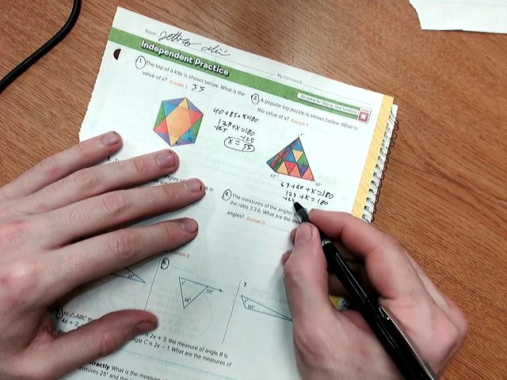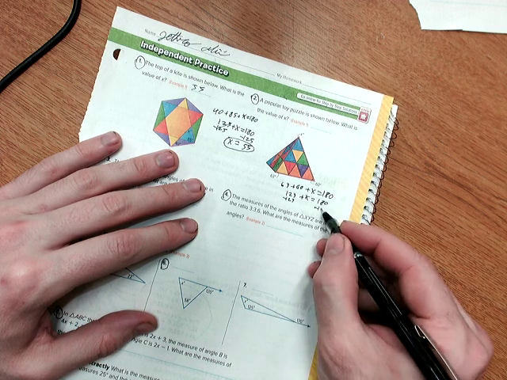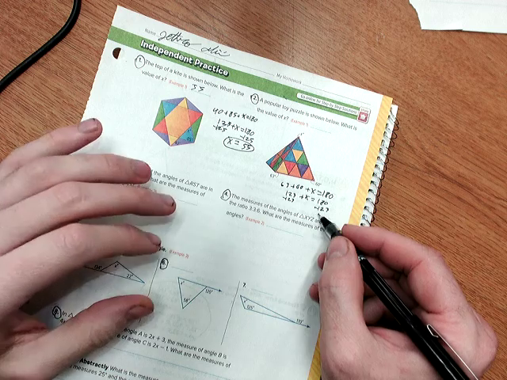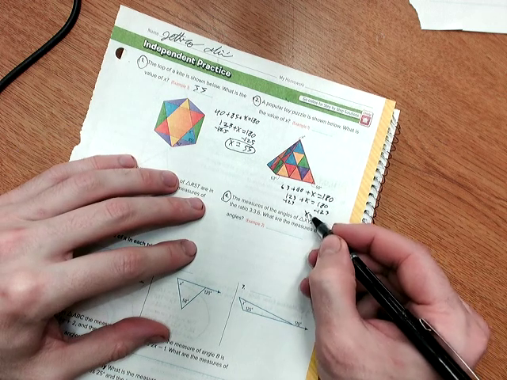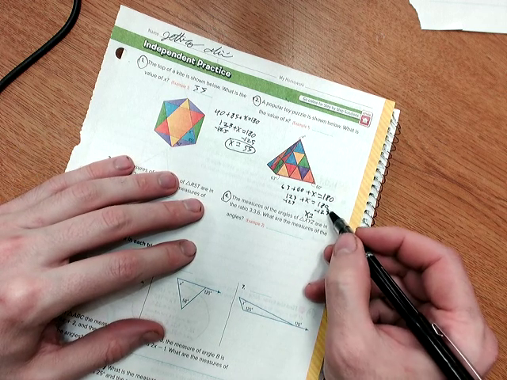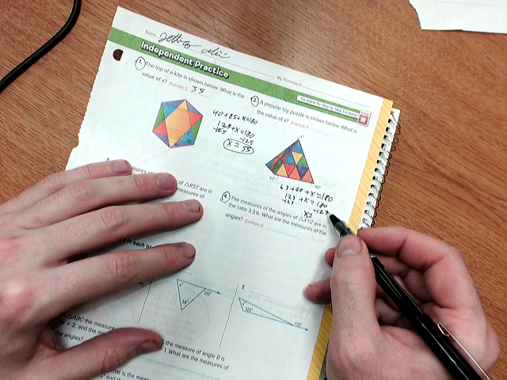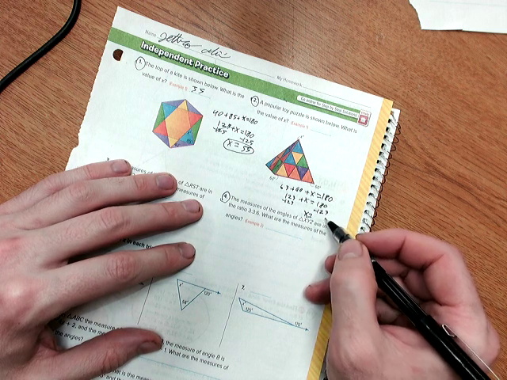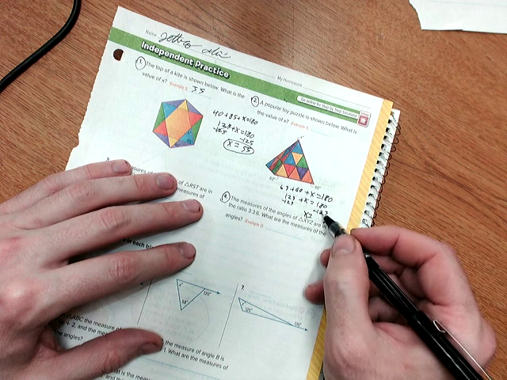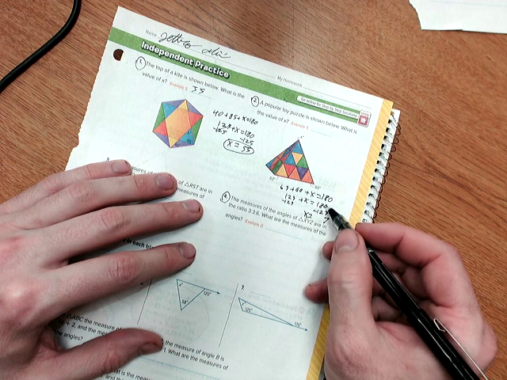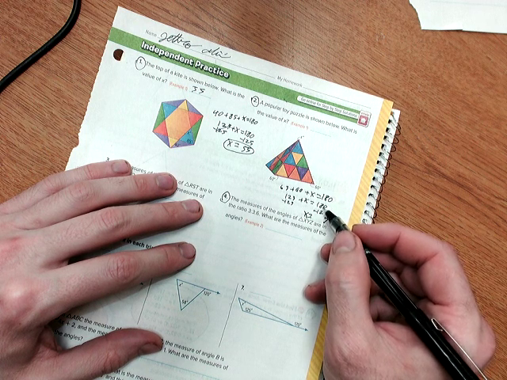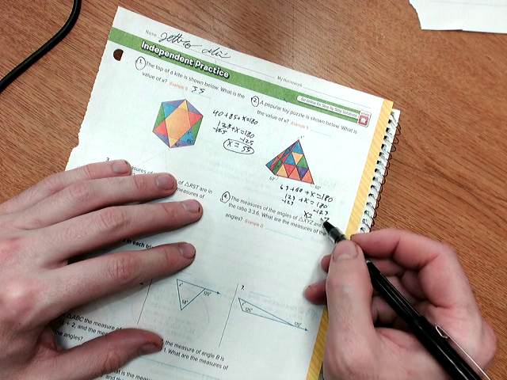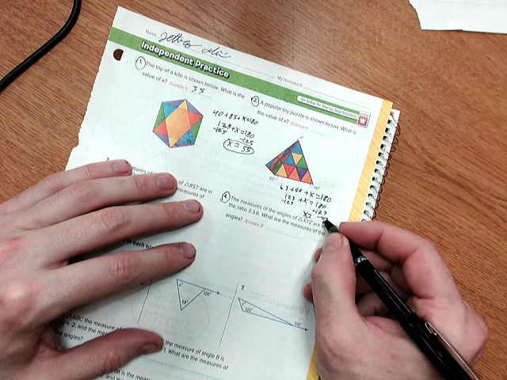Minus 123 on this side, minus 123 on this side. We get x equals 180 minus 123. 180 minus that is 57.